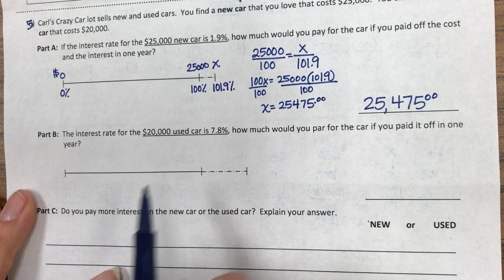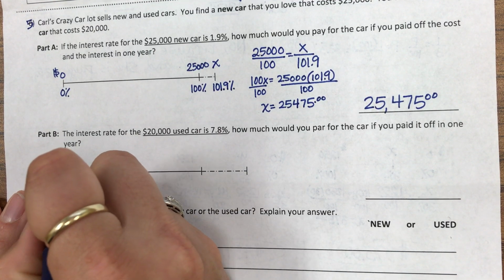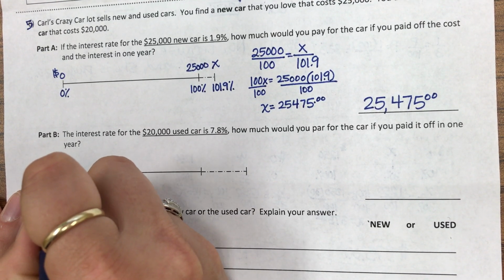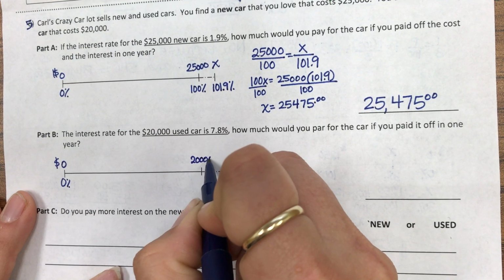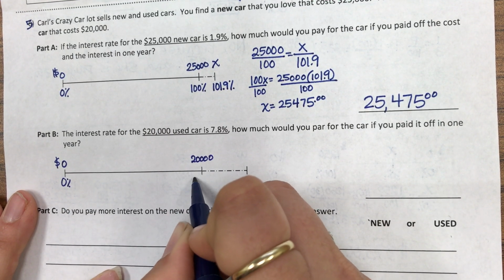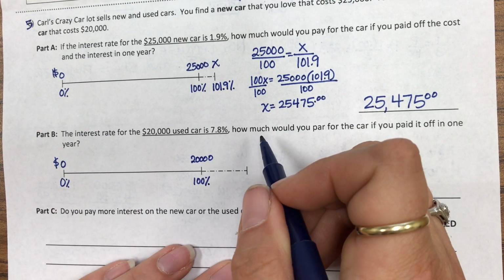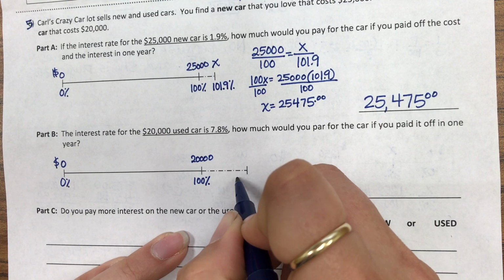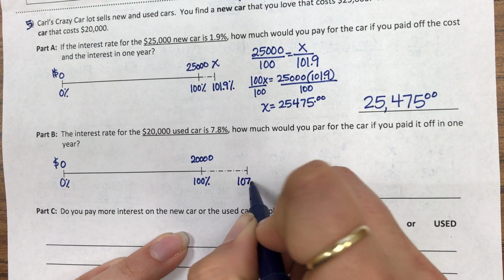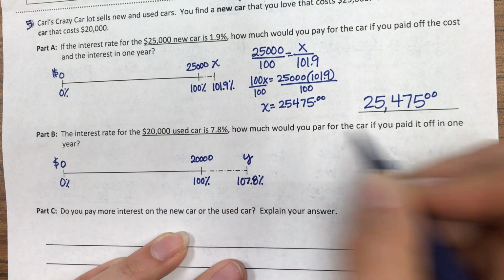So for part B, we're going to figure out what we would have to pay back on the used car. Well, the used car, we're comparing dollars to percents. The used car costs $20,000, which is less, but that's the regular price, so that's 100%, the amount we're borrowing. So then we're going to have to pay 7.8% on this one. So we're going to have to pay 107.8% is what we have to pay back.